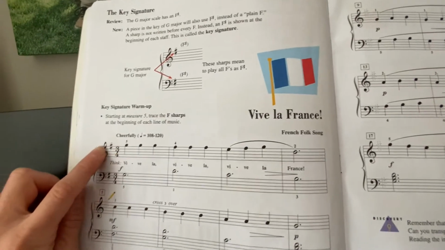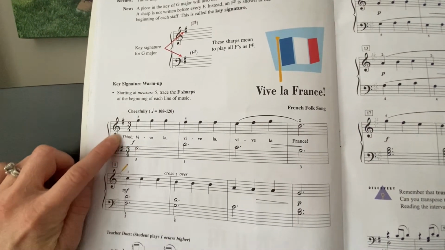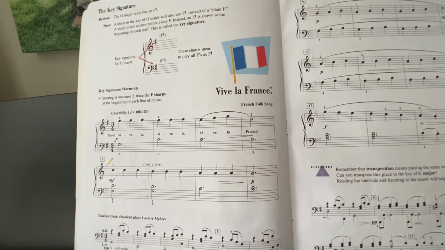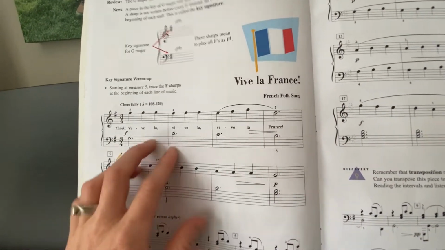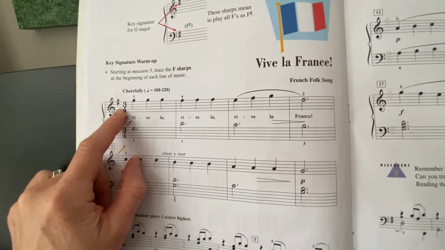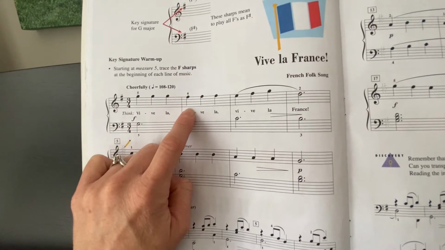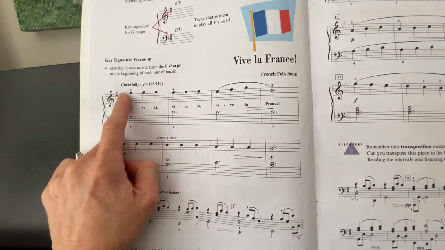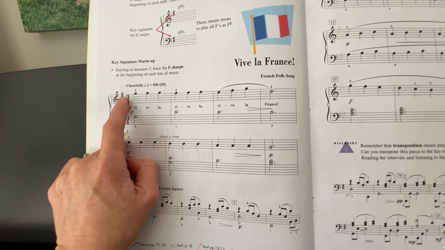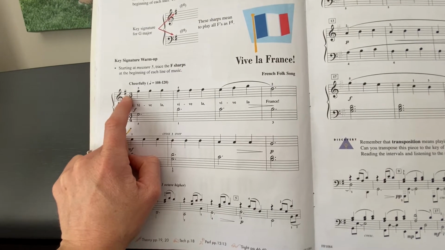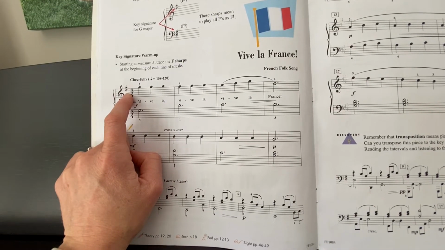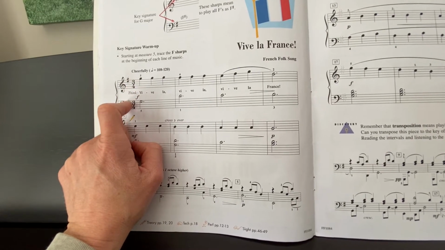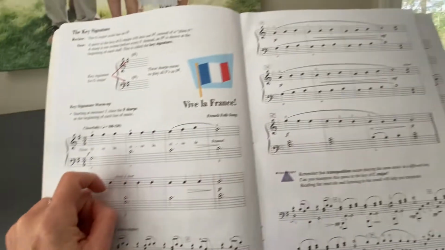So if I have an F sharp listed here, that means that every F in my whole song is going to be sharp unless it has a natural sign. So looking at this F, it doesn't have any sharp sign, but I know that it is a sharp because of my sign here, okay? My F sharp at the beginning in the key signature. And because it has one F sharp, I know that I'm in the key of G, okay?